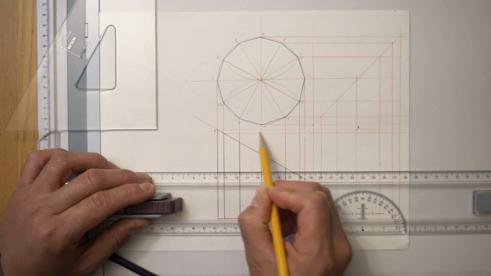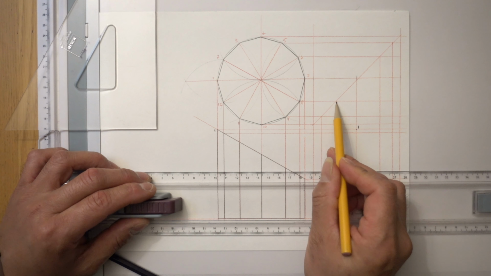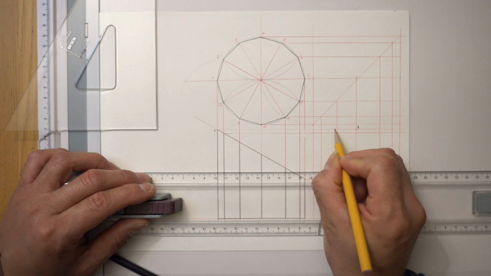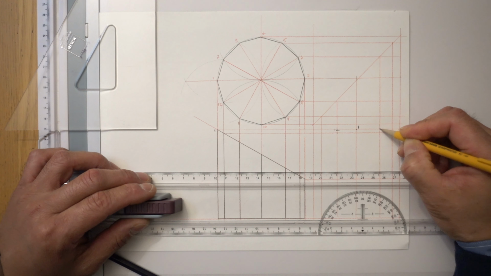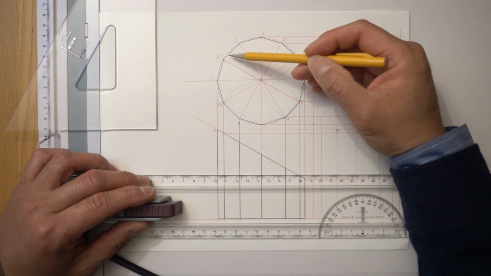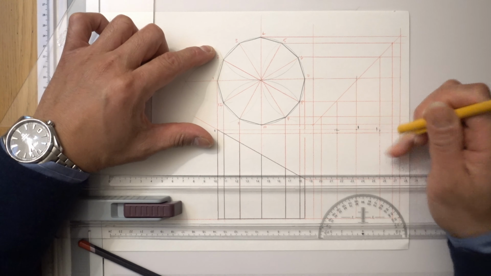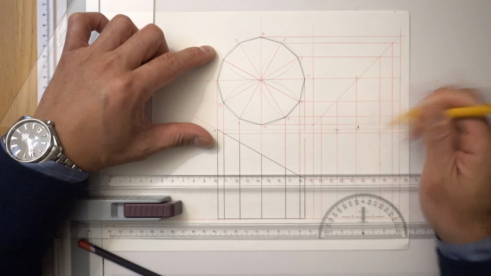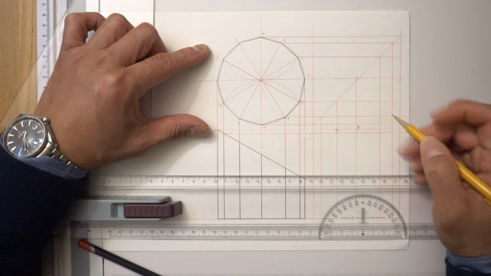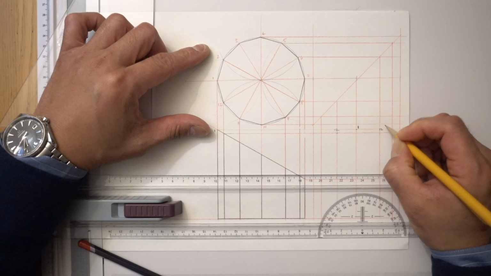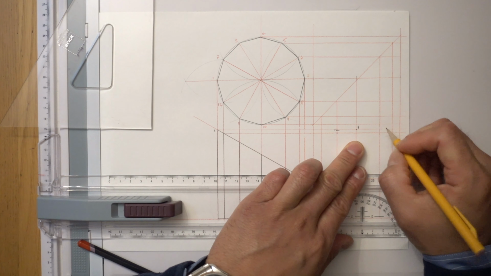So point 12 is here, it goes across, right? And it's going to hit this guideline over here, so that's point 12. And then this guideline also goes across here, right? And that's point 8. I'm sorry, point 2, okay? So 2 and 12, right? So the guideline for 2 is here, and it comes down here, and it crosses the construction line from this projection. So I'm just going to call that 2, okay?